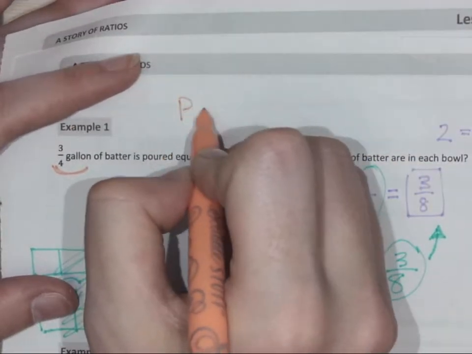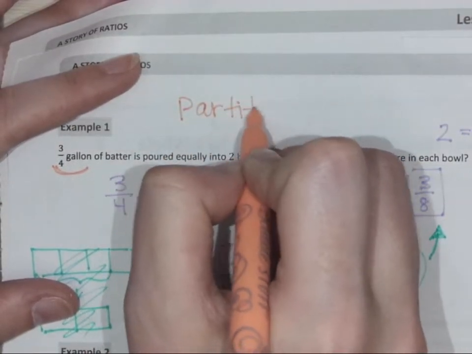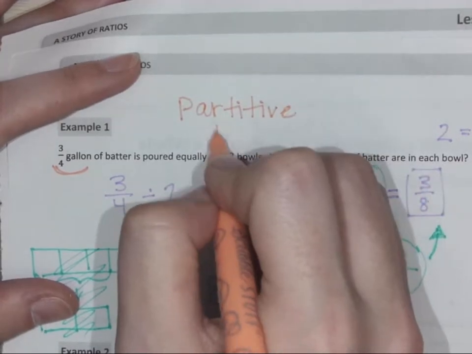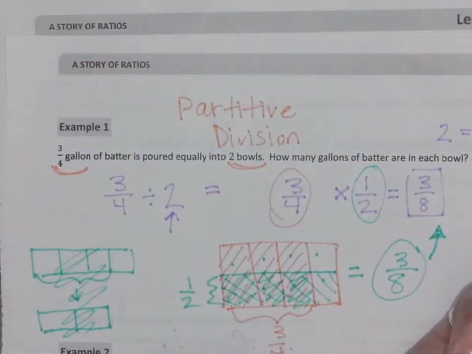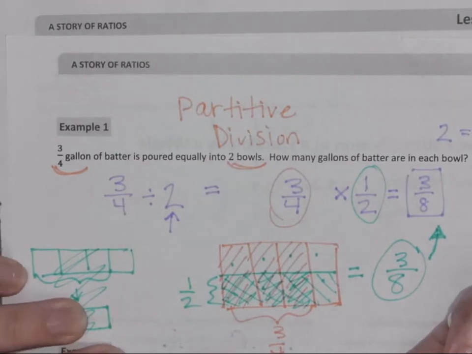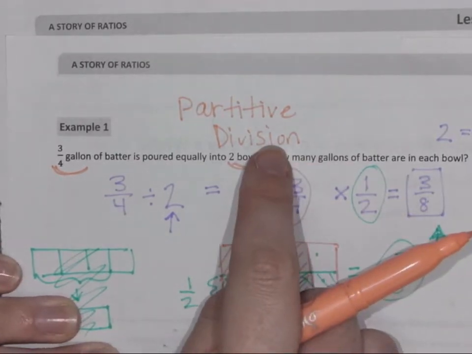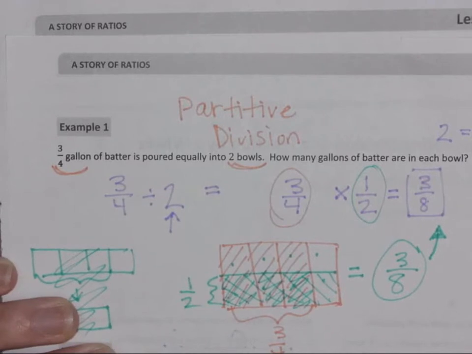This is called partitive division. Okay, it's on the whiteboard and it will stay there. But it just means dividing a whole into equal parts. Partitive division, parts, partitive.